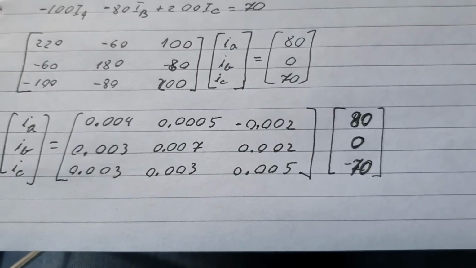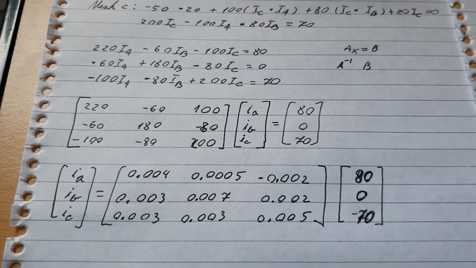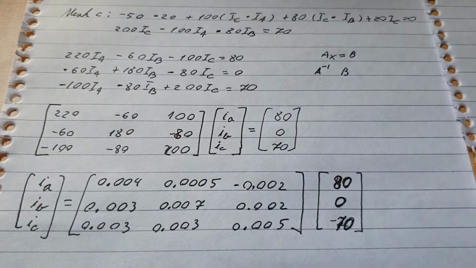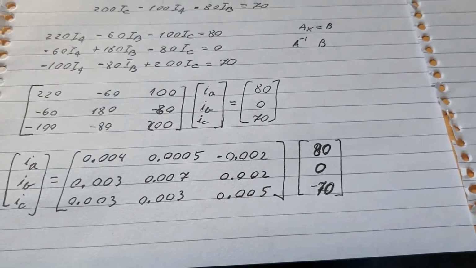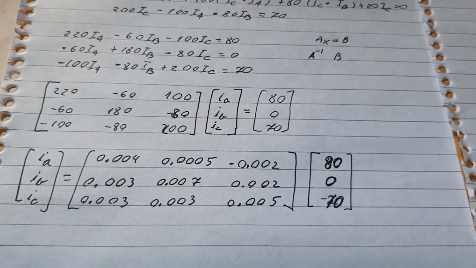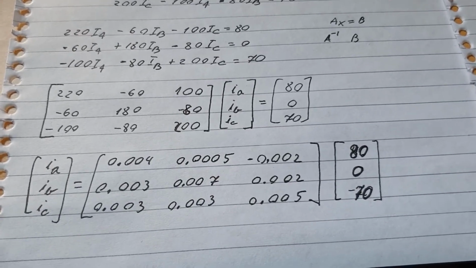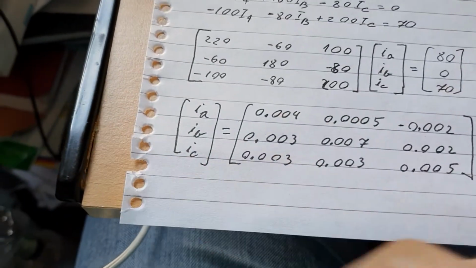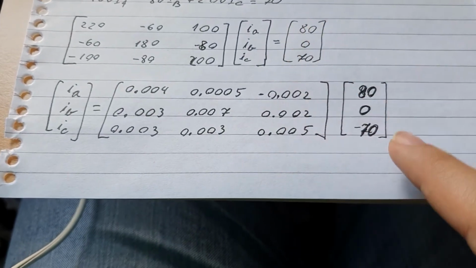Just a second. Okay, I'm back. So I did the calculation off camera, because if I do it now I'll have to explain how I did it, and that will take ages. There are online programs and websites that calculate it for you, and I just used one of them, because it saves a lot of time. It's a lot easier than me finding those values. Anyway, now our next step is to find the currents, by multiplying the inverse with the results there.